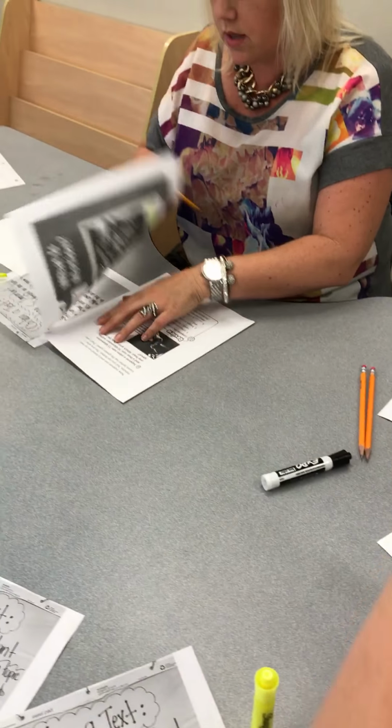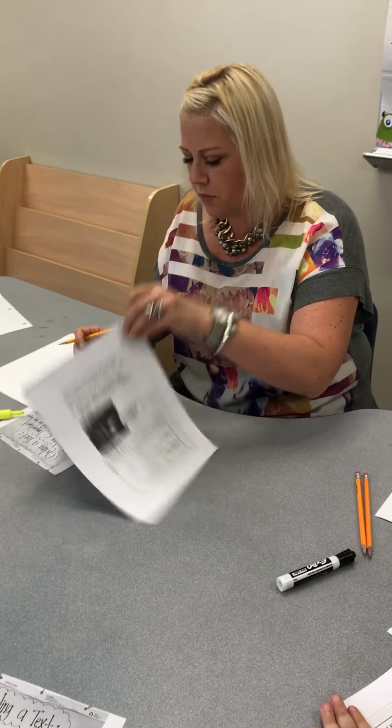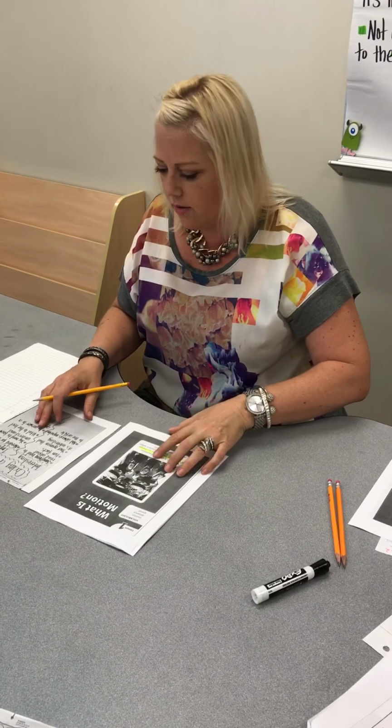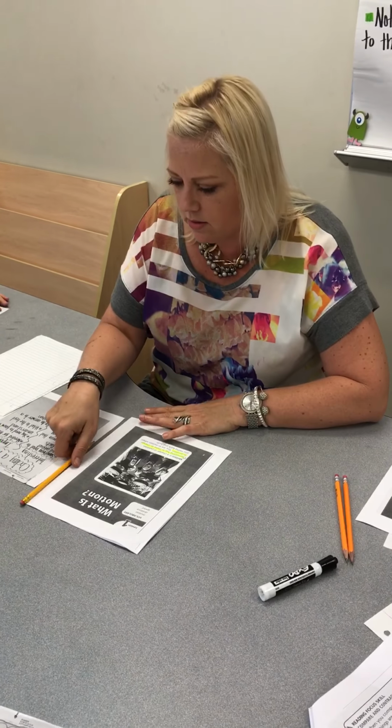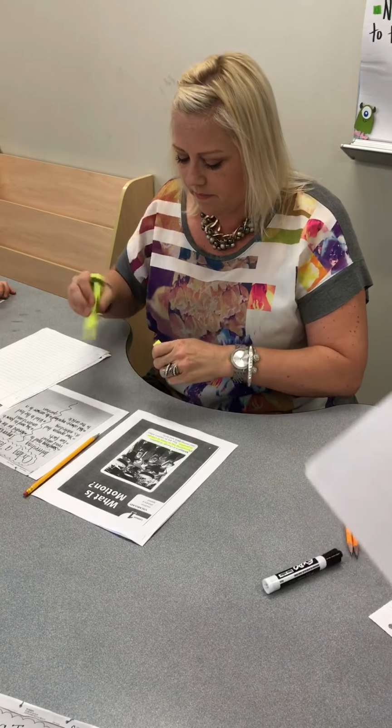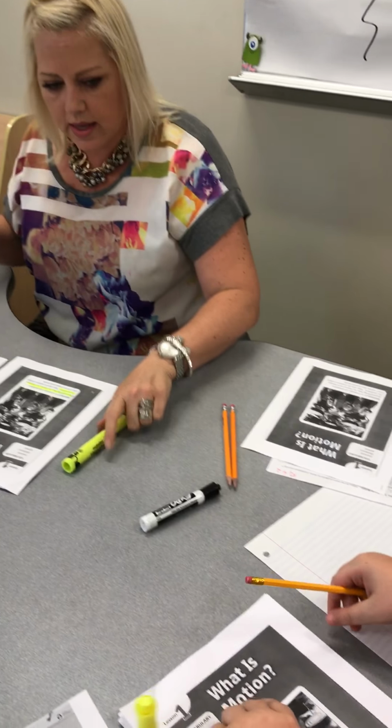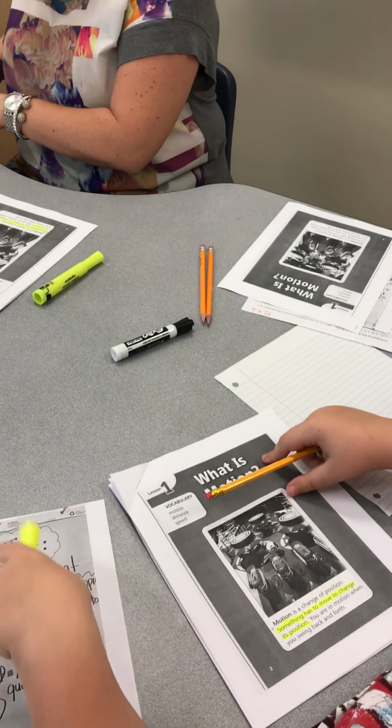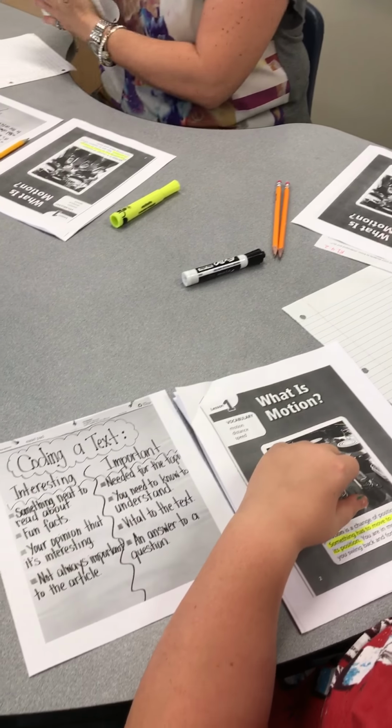Okay, I think we're going to stop there and go back to that first page and start writing down some of the key details and create the main idea to then create a summary. So take your paper, fold it into four parts.